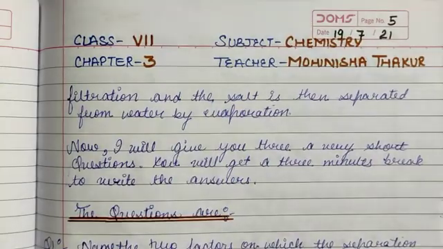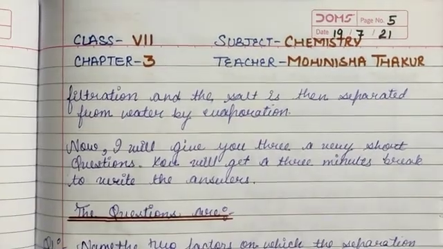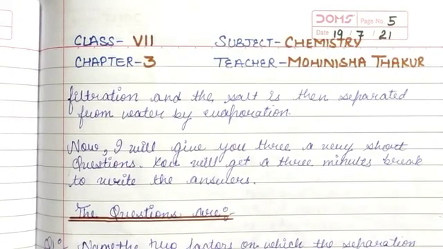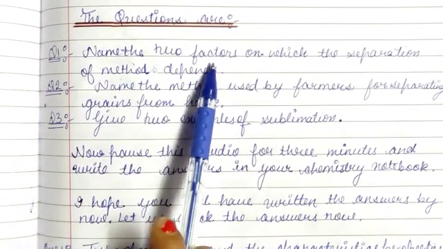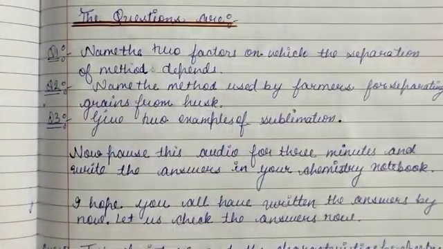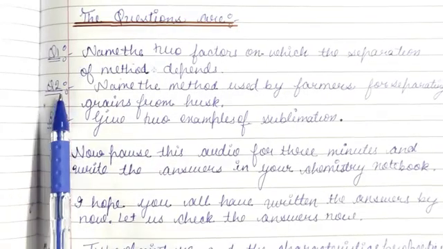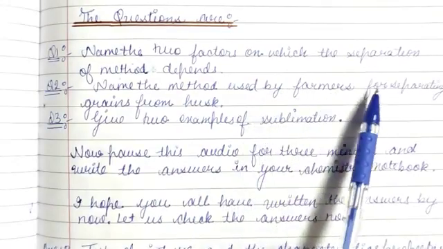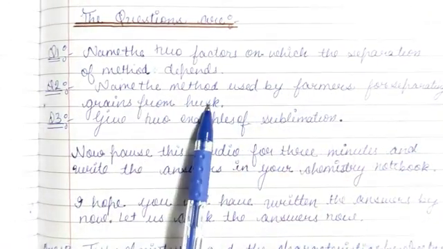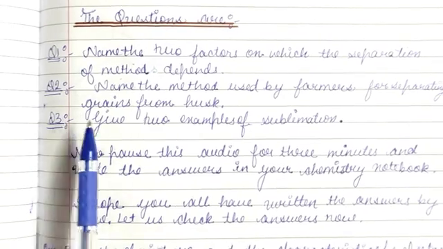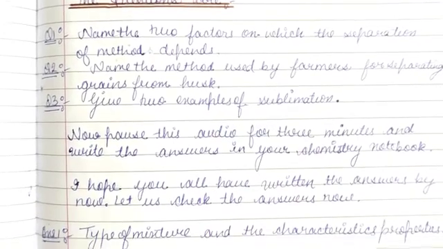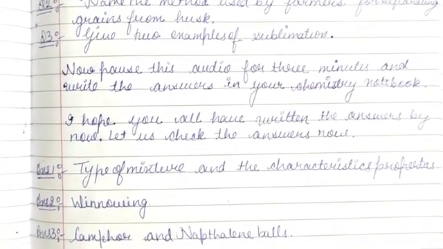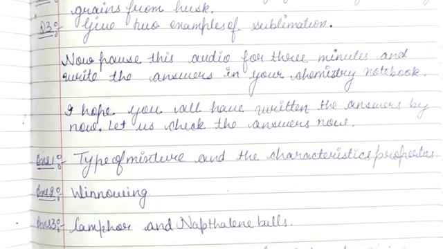Now I will give you 3 very short questions. You will get a 3 minutes break to write the answers. So the questions are, question number 1, name the 2 factors on which the separation method depends. Question number 2, name the method used by farmers for separating grains from husk. And the last, question number 3, give 2 examples of sublimation. Now pause this audio for 3 minutes and write the answers in your chemistry notebook.